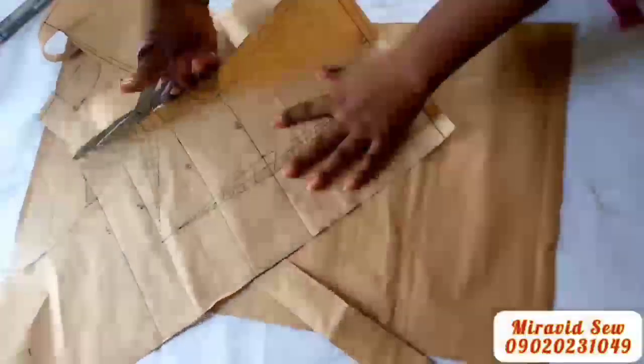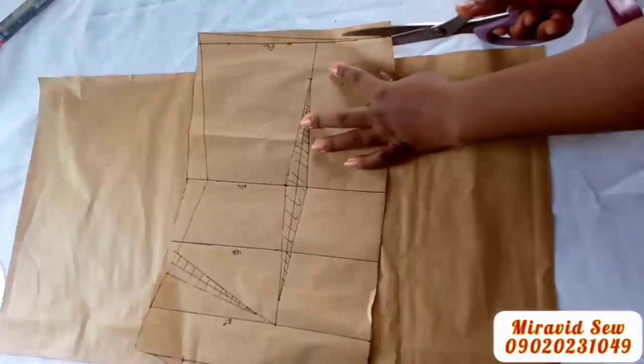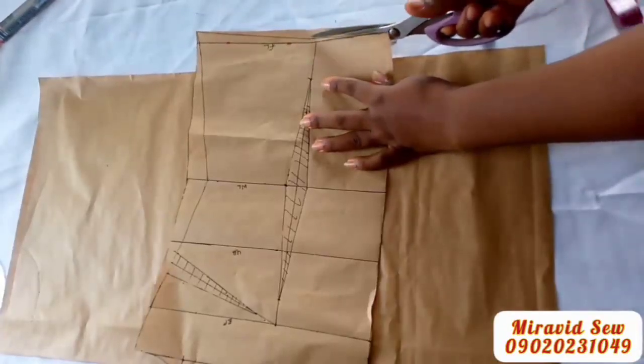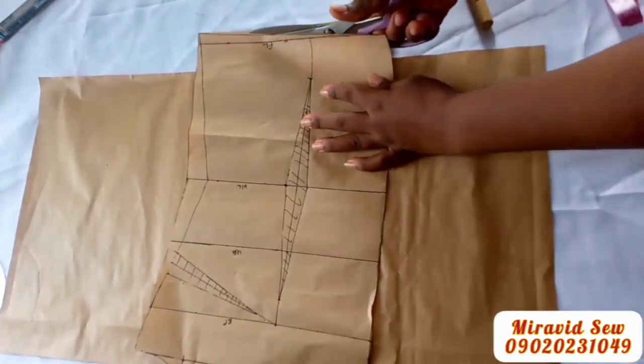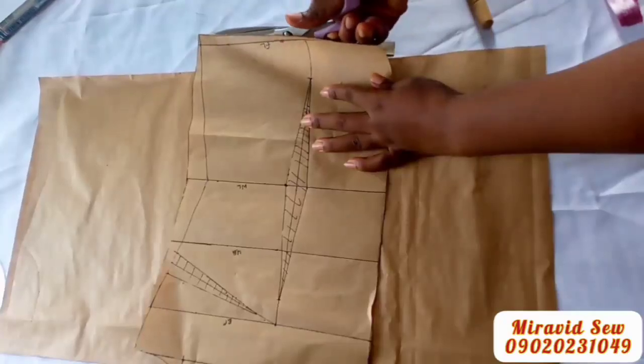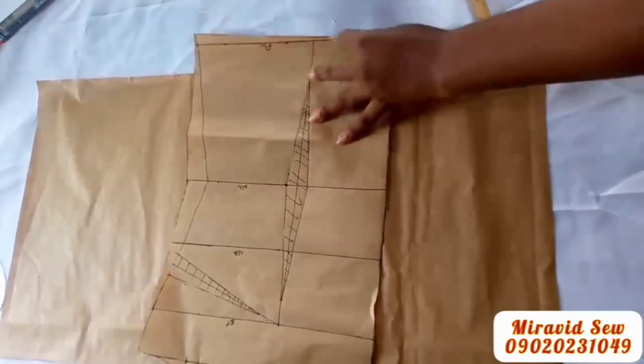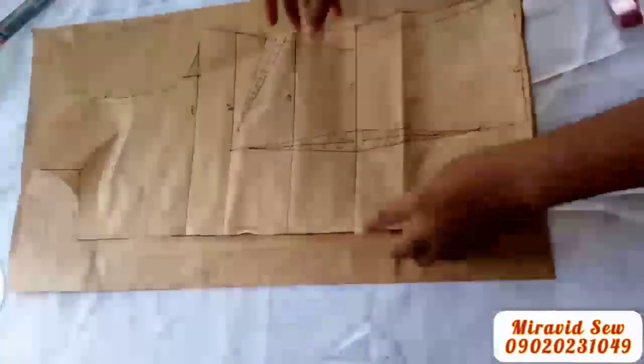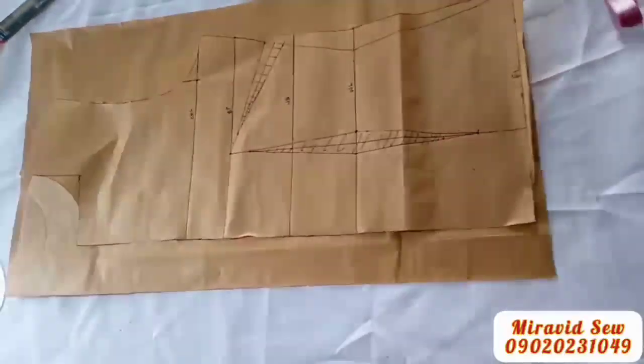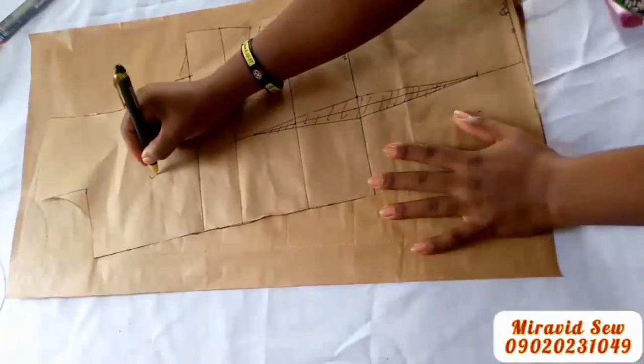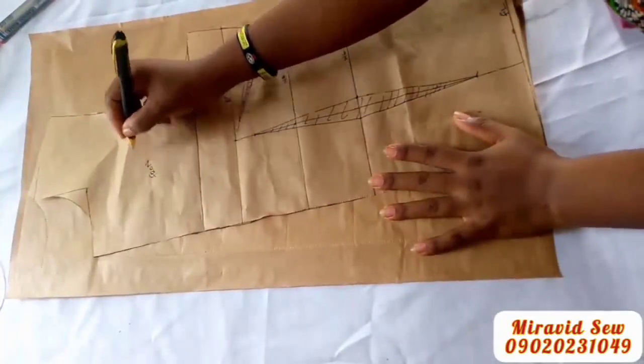Remember, at this point I added 1 inch for the dart I removed from the bust, so I'll still maintain it. I won't cut it out because when we join it, it's going to align with the back, although it's longer now. And then we're going to label this as our front.